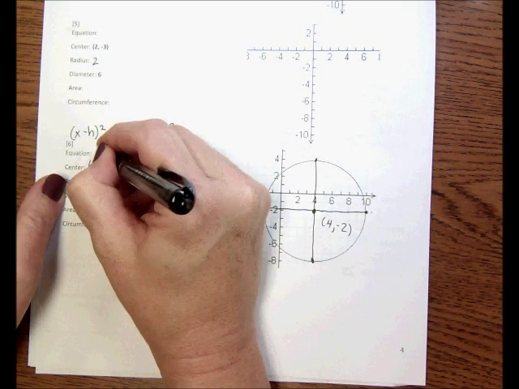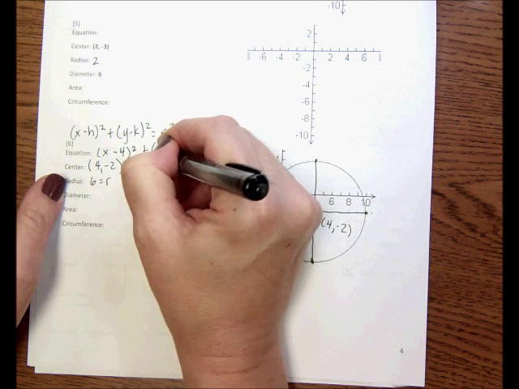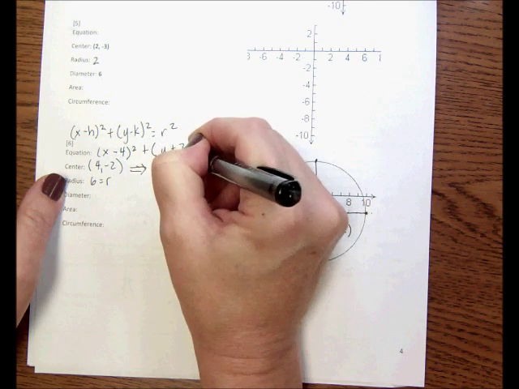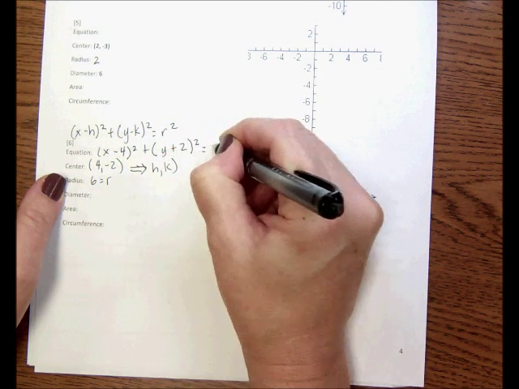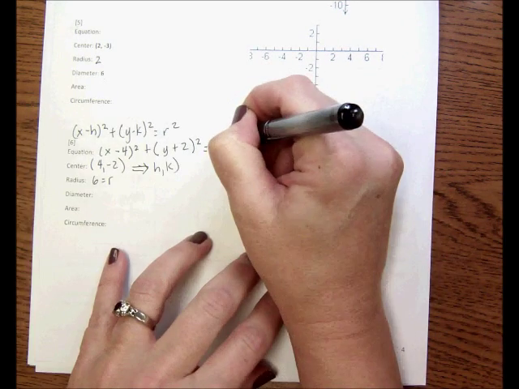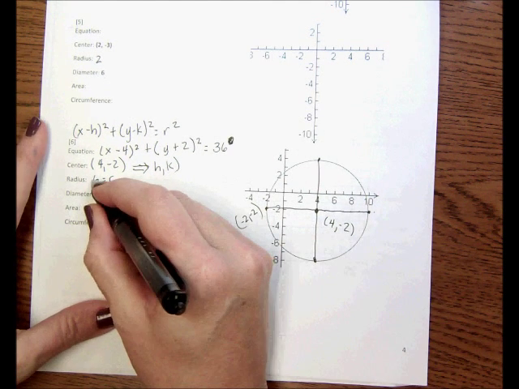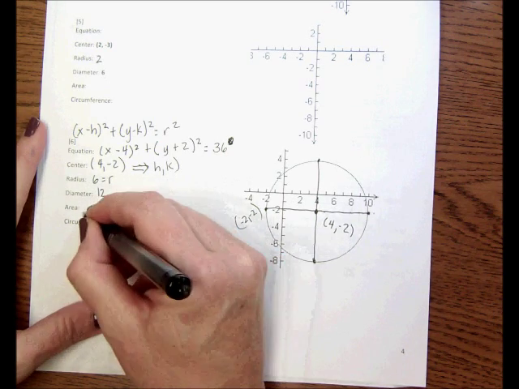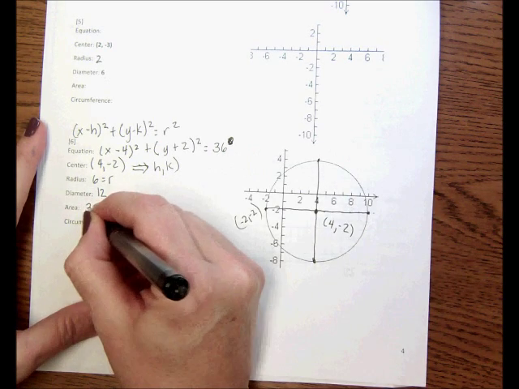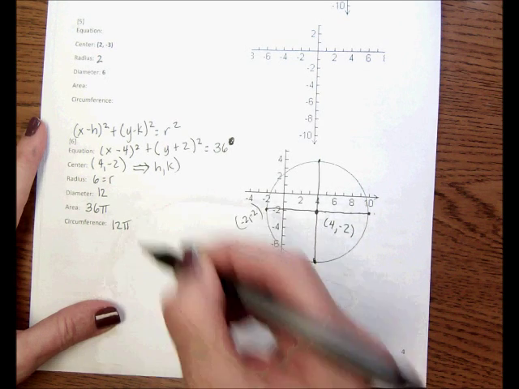So I have x minus 4 squared plus y plus 2 squared is equal to 6 squared, which is 36. So that would be my equation of the circle. My diameter ends up being twice the radius, so it's 12. My area is r squared times pi, and my circumference is pi times d.